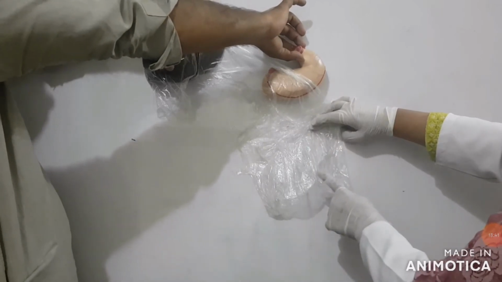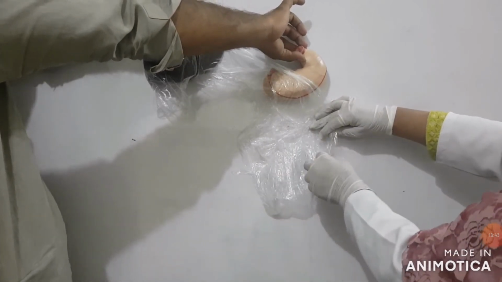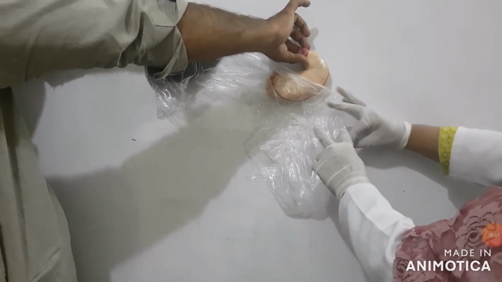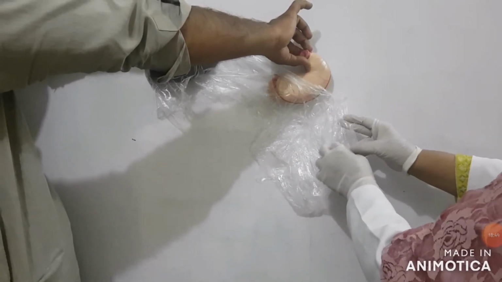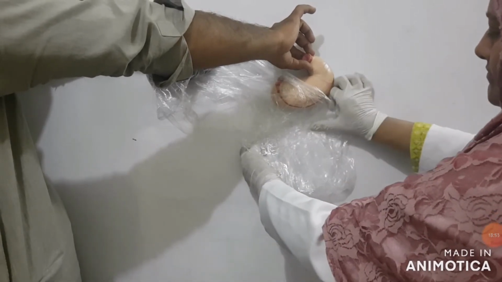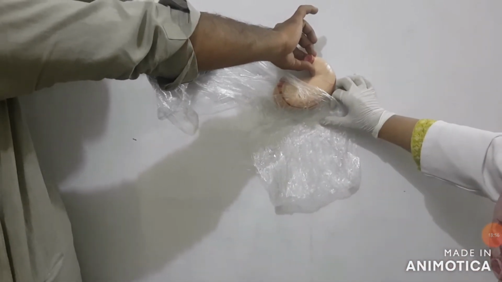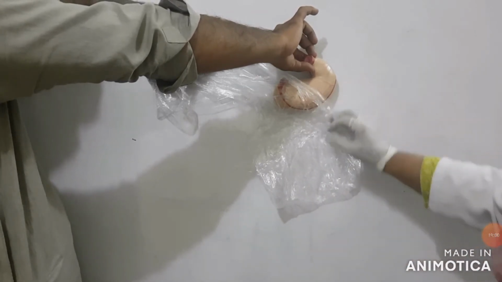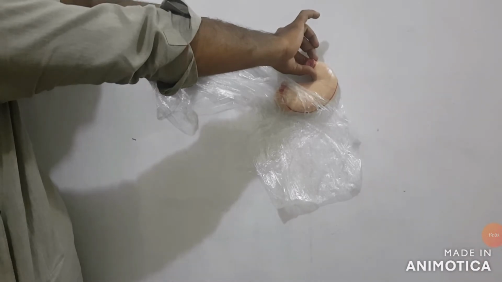The layer 1 becomes layer 4, layer 2 becomes layer 3, and in between layer 2 and 3 there's some space which is obliterated in adult life and only 1 inch is left below the stomach. The blood vessels lie in between layer 1 and layer 2. Okay, this is how this is formed.